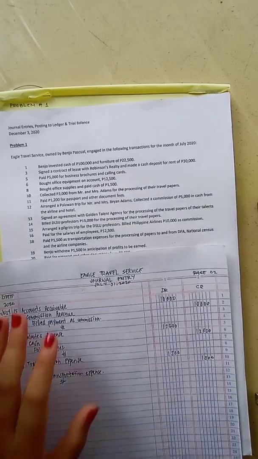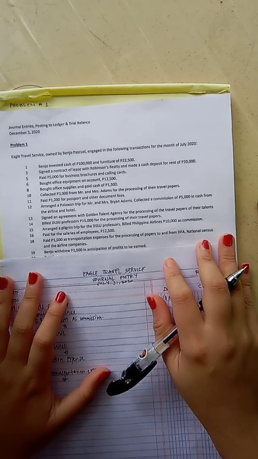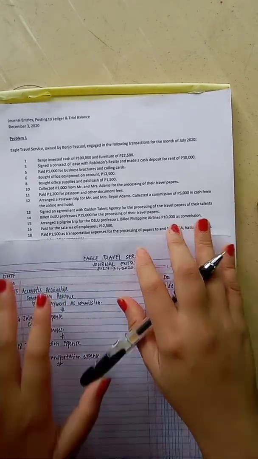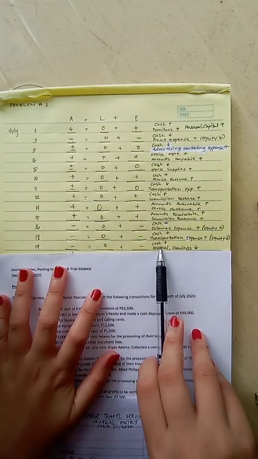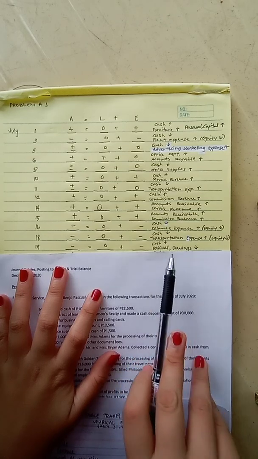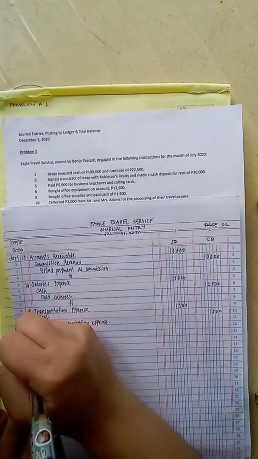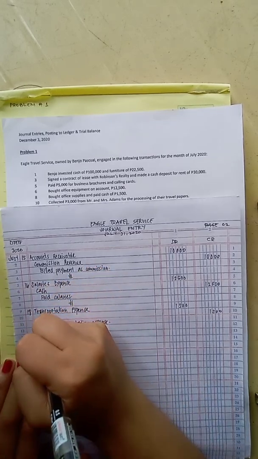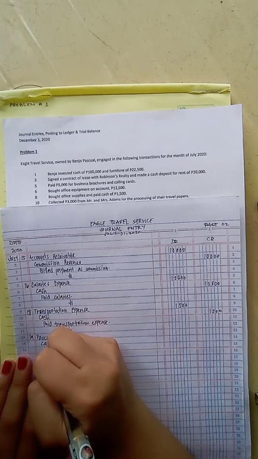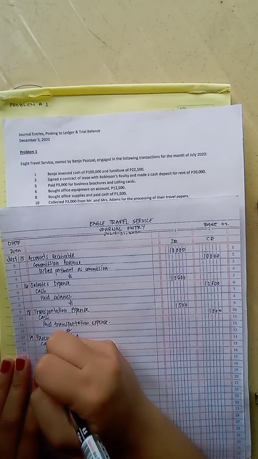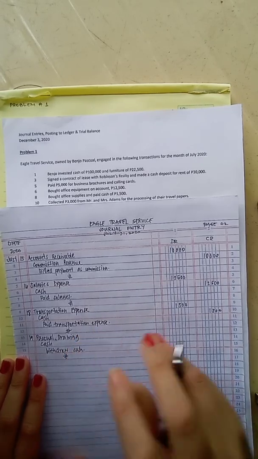Let's proceed sa July 19. Benjo withdrew 1,500 in anticipation of profits to be earned. So yung effect niyan, decrease asset, particularly sa cash, no effect sa liability, decrease din sa equity, which is yung drawings o yung withdrawals. Pag sinulat sa journal entry, debit ang Pascual drawings, tapos credit ang cash. Explanation, withdrew cash with the amount of 1,500.